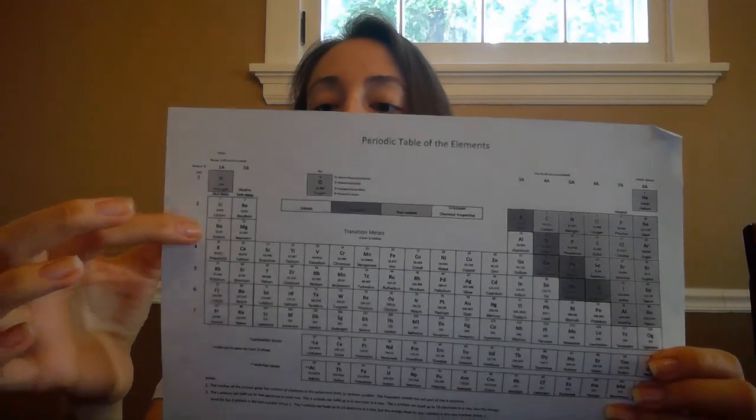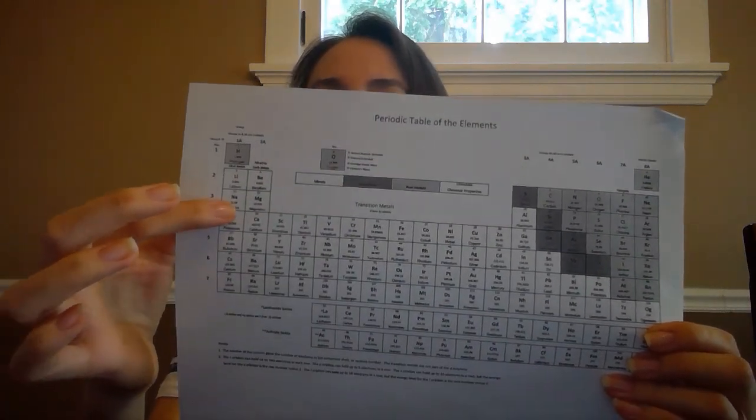Well, all you have to do is use your periodic table, find sodium, look at the atomic mass, 22.99, and remember that 1 mole is equal to the atomic mass unit in grams. So what is the mass of 1 mole of sodium? Well, it's 22.99 grams. Pretty easy, okay?